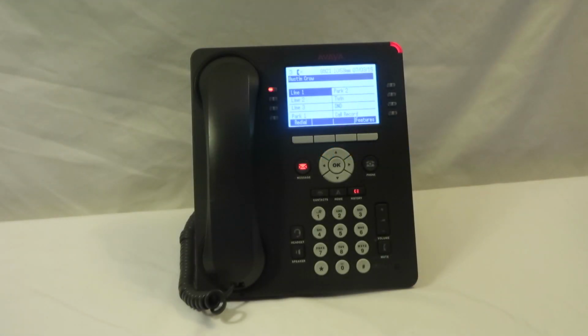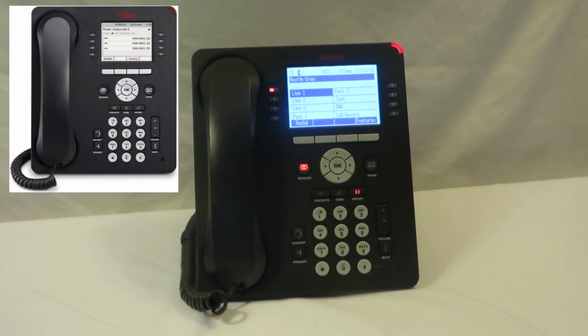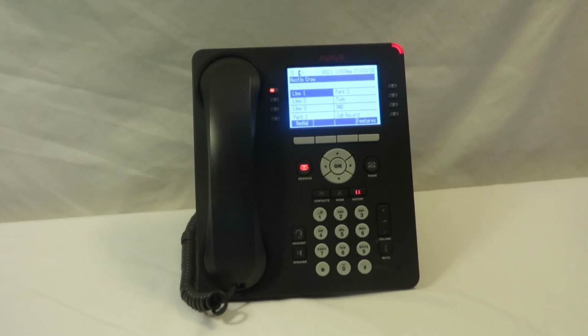Alright, let's discuss the button layout of the 9608 IP phone. This is the same model and layout as the 9611 IP phone that you'll see here. These two phones were released together, the only difference being that the 9611 on the left comes with a color display. The 9608 has a standard grayscale screen that we're going to be looking at. Let's go ahead and zoom in and get a closer look at our buttons.